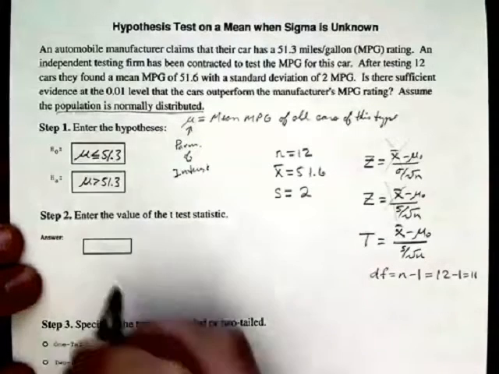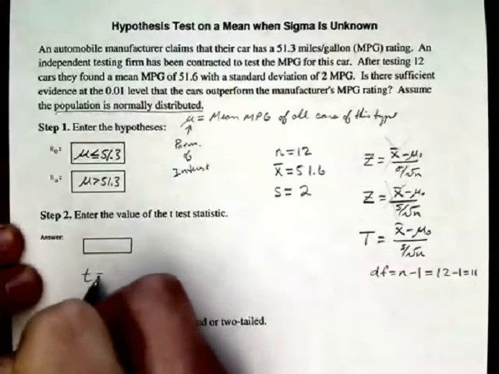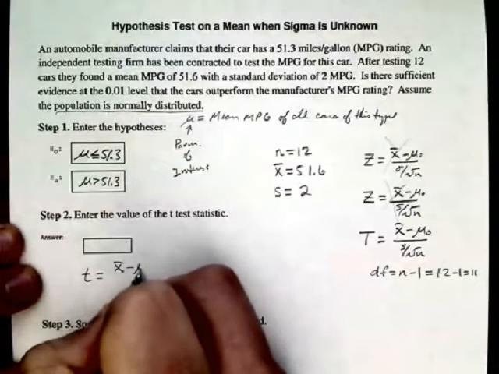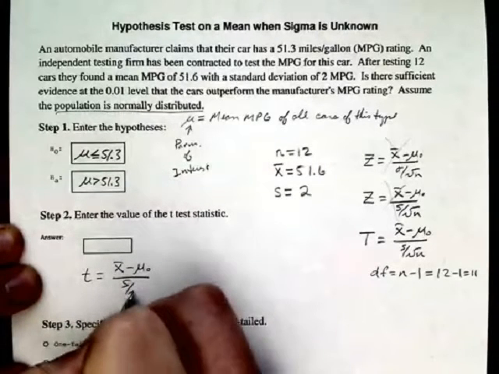Okay, so we're using the t-test statistic. So what's the value of it? So we have t equals x bar minus mu naught over s over the square root of n.